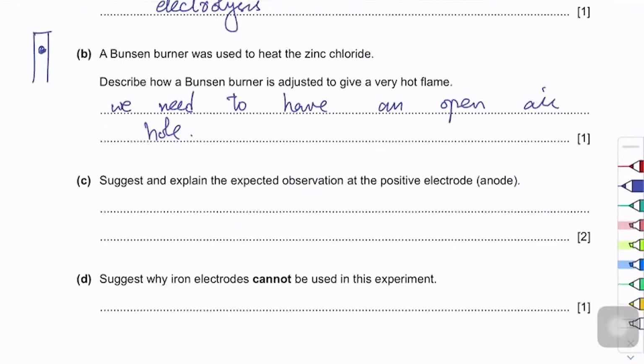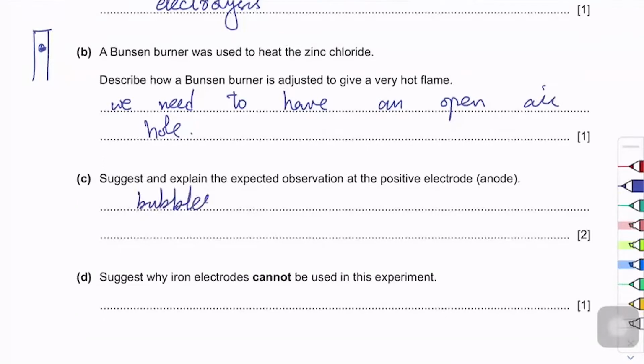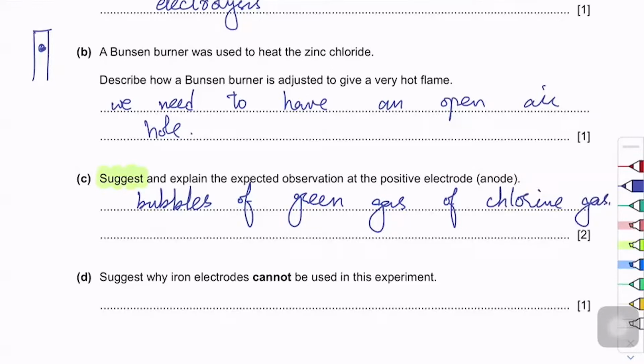So because chlorine is a gas and this is high temperature, I will expect bubbles to be seen. And not just that, this is chlorine. We know the color of chlorine, it's a yellow-green gas or just green. So we will see bubbles of green gas. Now that is my observation that I've suggested, but I haven't explained it. My explanation would be, number one, I have to explain why bubbles and why green. So I'll say of chlorine gas.